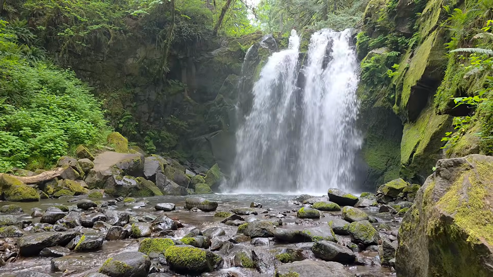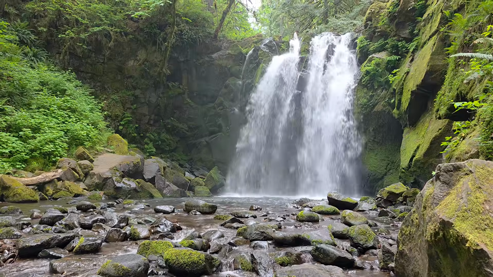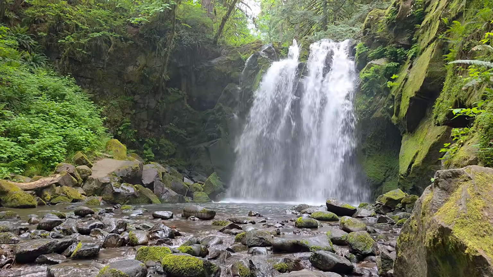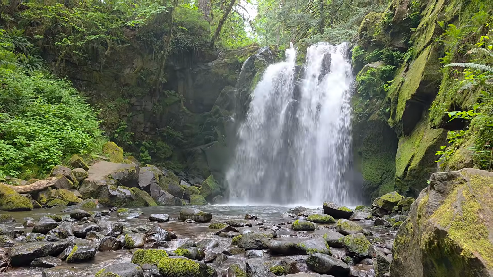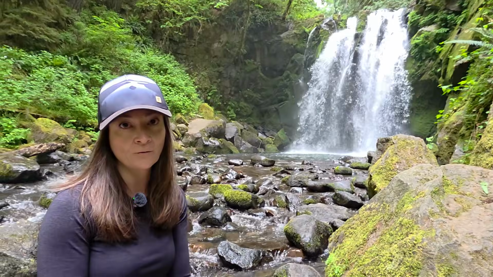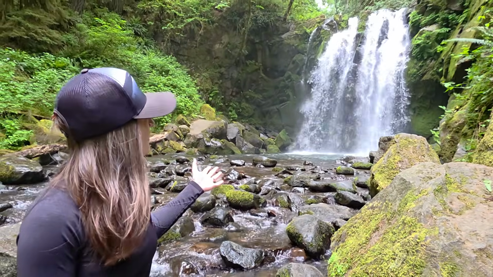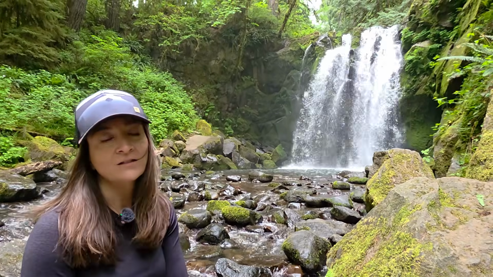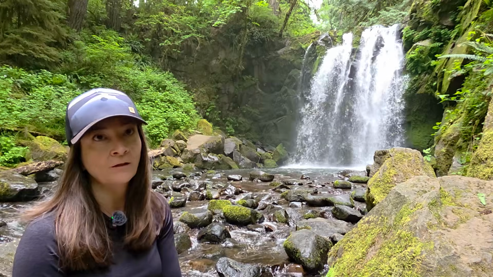This is Majestic Falls, and it really is fitting of the name as it plunges into this ravine that's covered in ferns and moss and bright emerald green. So here we are at our third waterfall of the day. This is Majestic Falls, and you can really see why. It's just a stunning, absolutely gorgeous waterfall.